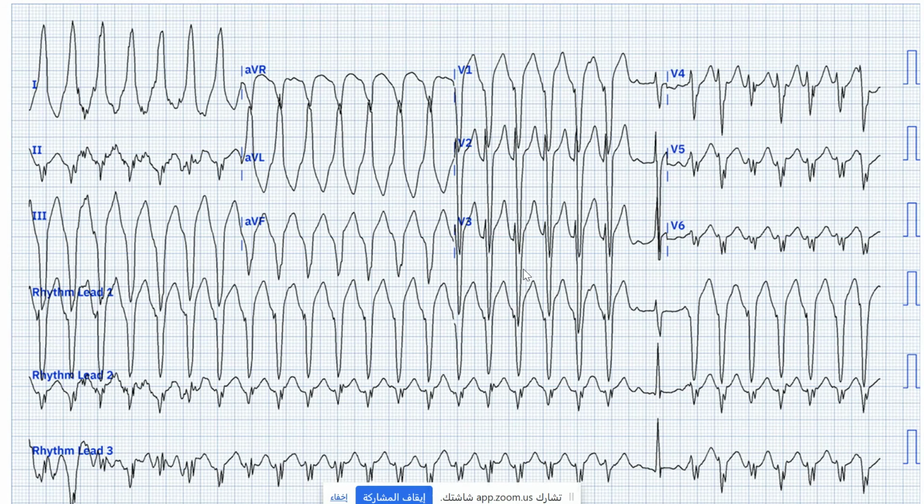Monomorphic VT. So your spot diagnosis is monomorphic ventricular tachycardia. Yeah. What are the features in this ECG that favor ventricular tachycardia?